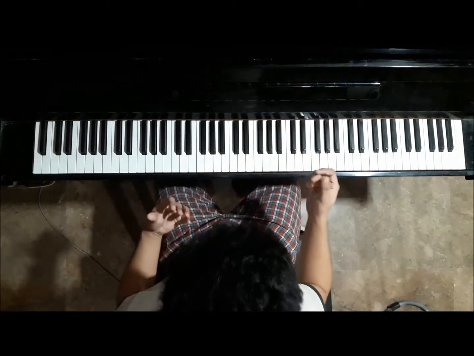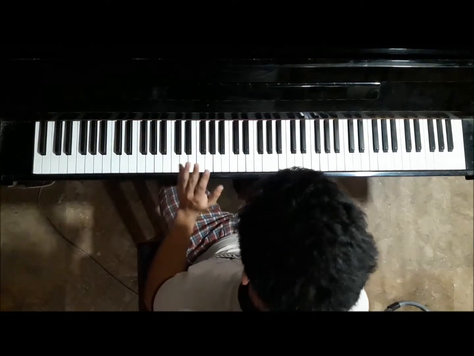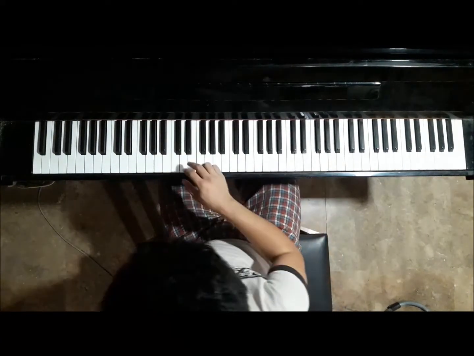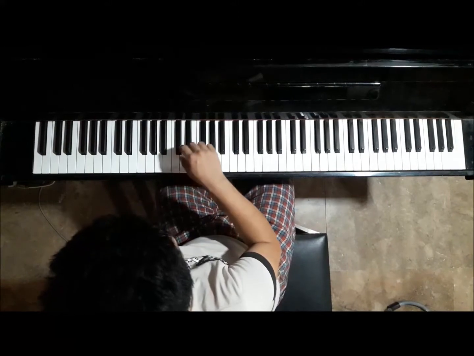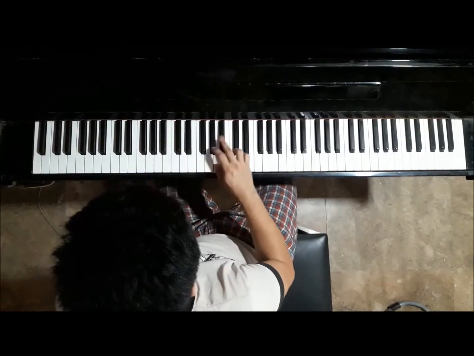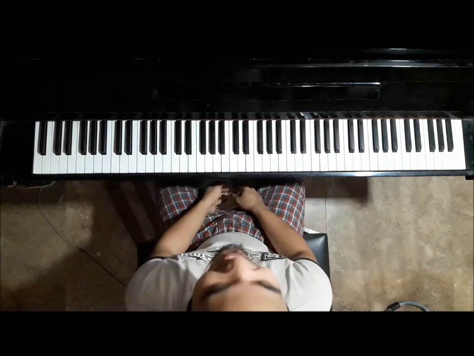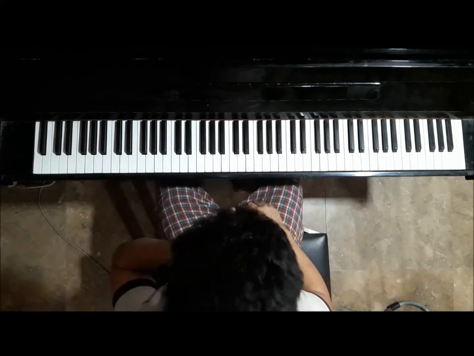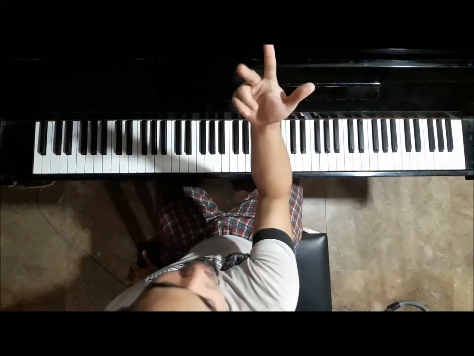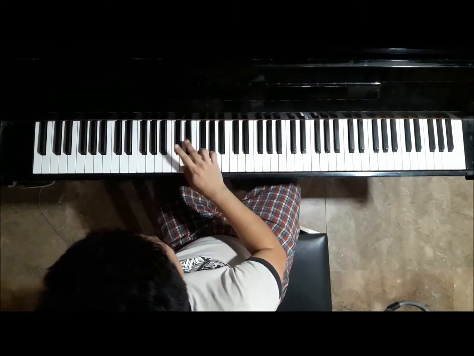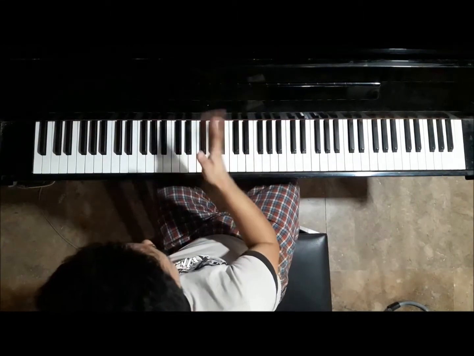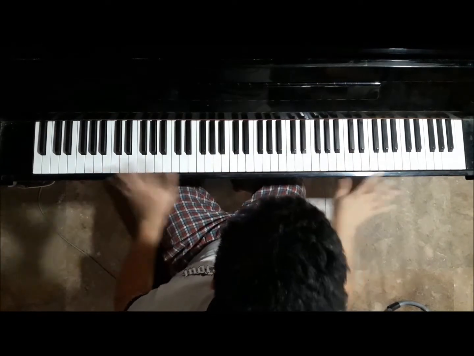Now I'm not using the correct fingerings because I just want to let you understand how it works. So the real fingerings are, you don't need to slow mo it, but basically just this: 3, 1, 3, 1, 3, 1. Anyway, that's beside the point.